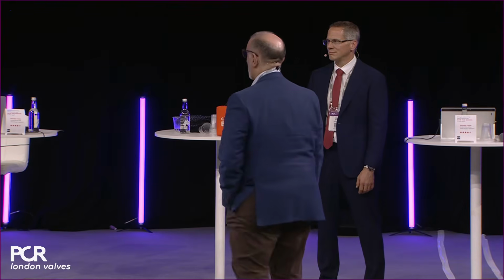Who uses routinely a Lunderquist to do their FX or their Pro Plus cases? And who uses routinely another wire, be that a Safari or a Confida? So I think this is the big difference between the US and Europe. We never really got there, most of us, and some of us did it for particular studies, but I certainly felt more comfortable using a Safari than I realized. So I'm happy that this is a change, that you think it's no longer necessary.